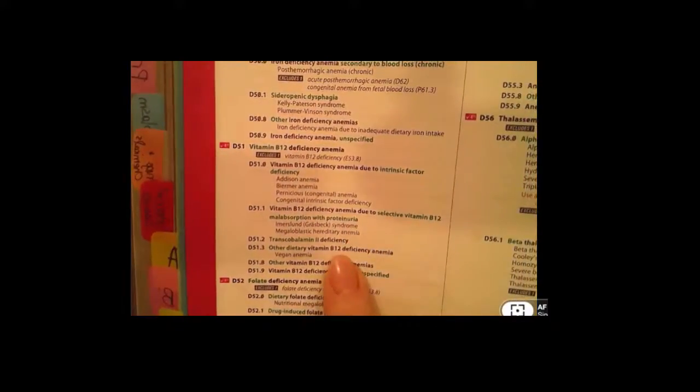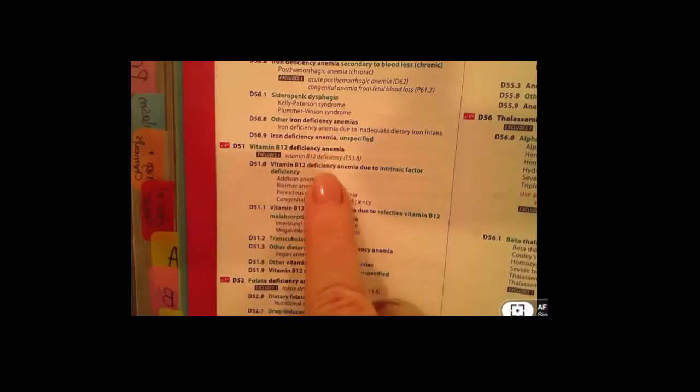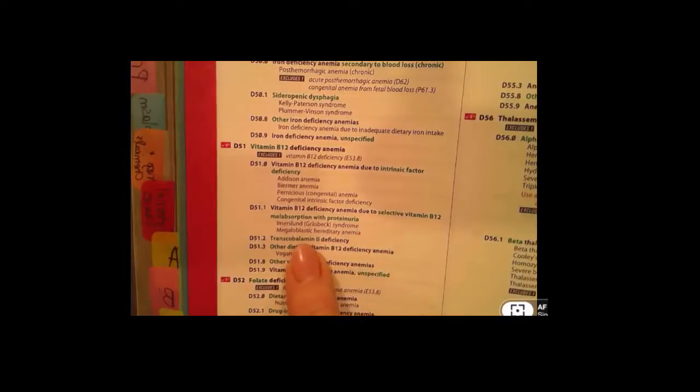D51.3, other dietary B12 deficiency anemia. So if you wonder, where's that other? What's that referring to? Well, up above here, we talk about anemia due to an intrinsic factor deficiency, anemia due to selective B12 malabsorption problems, the transcobalamin 2 deficiency, which I've never heard of, but there you go. And D51.3 is other dietary vitamin B12 deficiency.